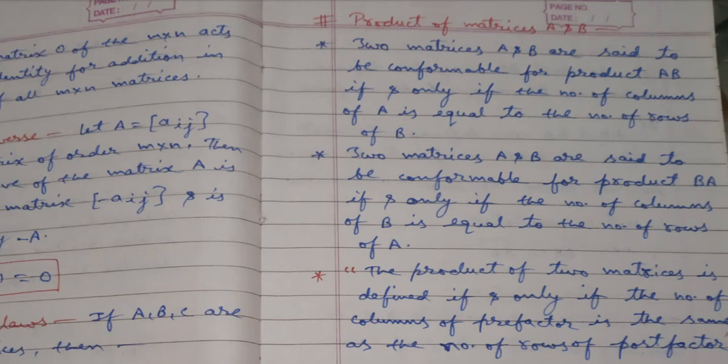This conformable condition comes for the addition and subtraction of matrices and also for the multiplication of matrices. In the case of addition and subtraction, we just have to see one thing, that the order of the matrices should be the same, and then we can say that two matrices are conformable for addition or subtraction. But this is the case of multiplication, so there is another condition for checking the conformability of two matrices for multiplication. This says that two matrices A and B are said to be conformable for product AB. That means A and B are conformable for multiplication.